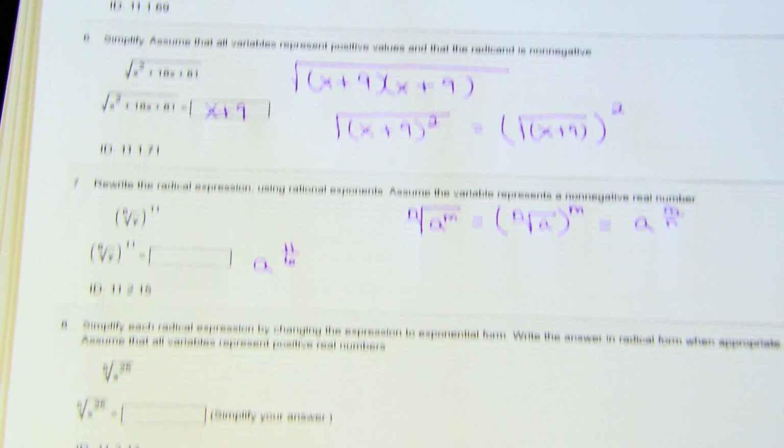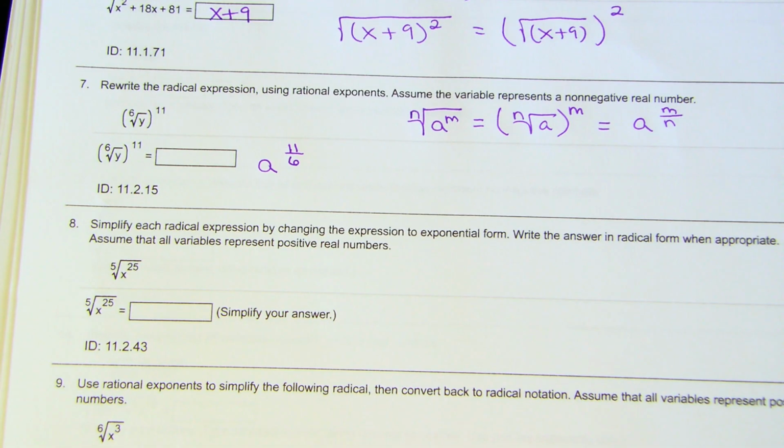All right. Simplify each radical expression by changing it to its exponential form. Write the answer in radical form when appropriate. That means if we still have a radical in play by the time we're done, aka a fractional exponent, we would write it as a radical. We're not going to write it as a fractional exponent.